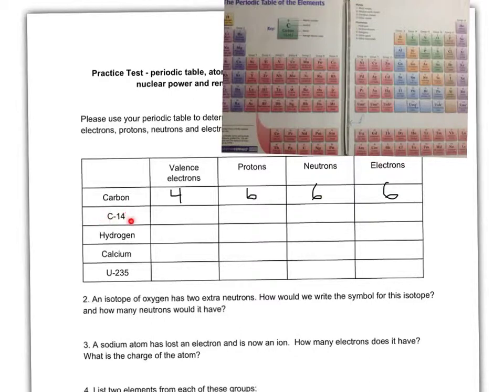Next up is carbon 14. This is isotope notation, where we have the symbol for the element, and then this is its atomic mass.